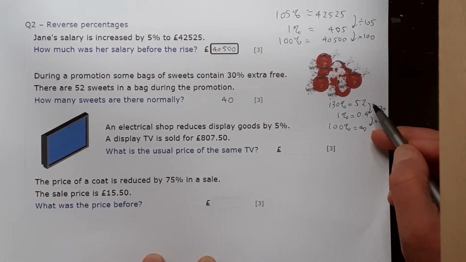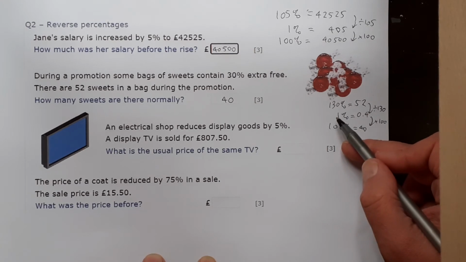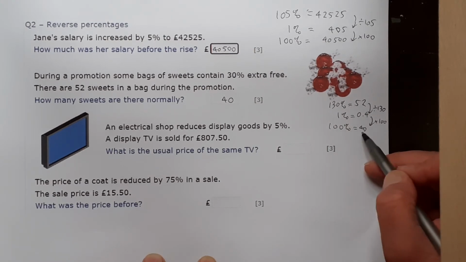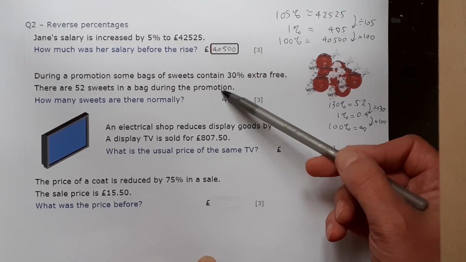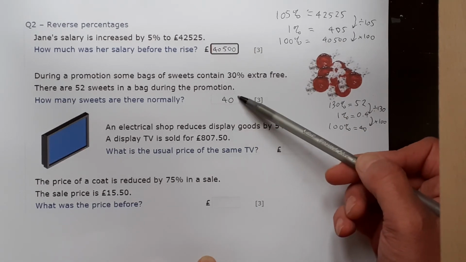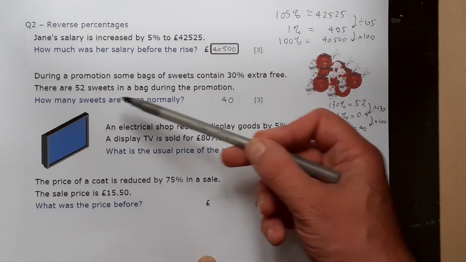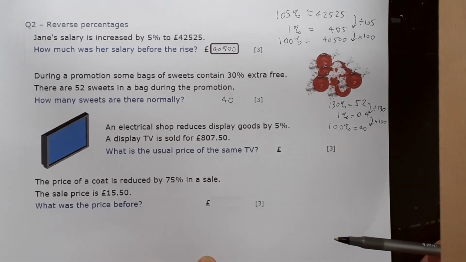Okay, so I divided by 130 to find what 1% was, because I had the amount after an increase, it was 130%. I could play that backwards, couldn't I? I could say, well, 30% of that, 10% would be 4, 30% would be 12, add 12 onto that, and I can check in my head that I get there.